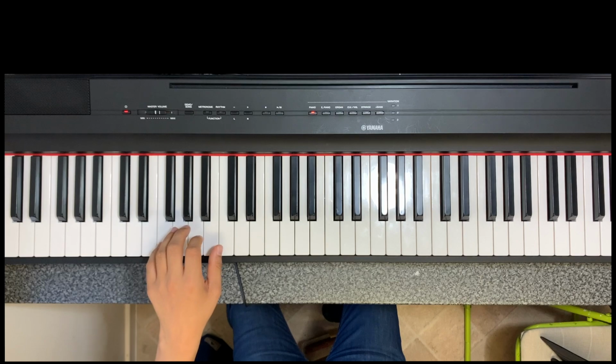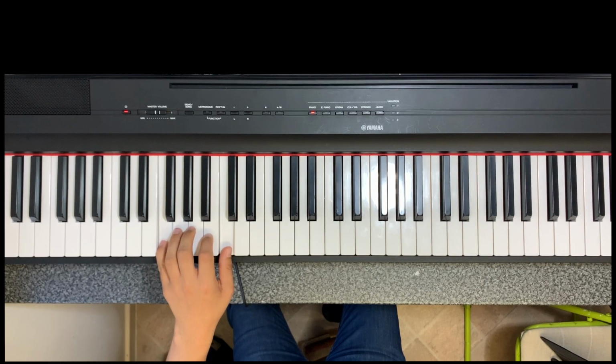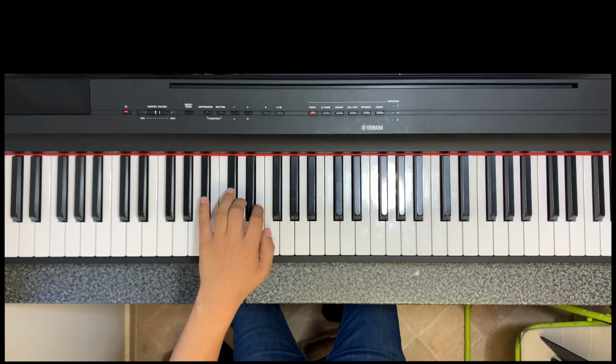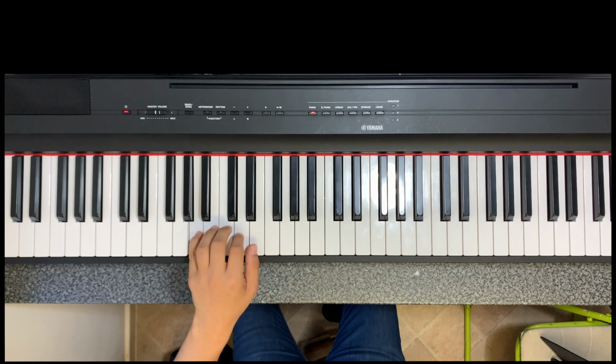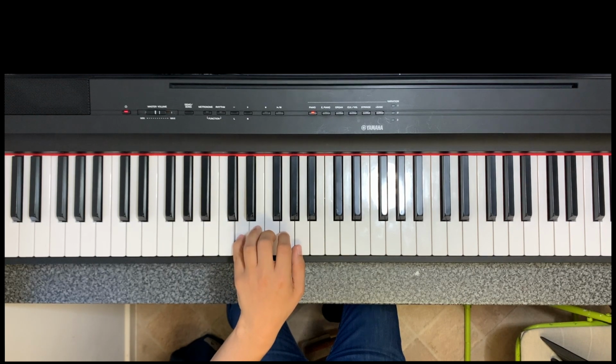And then we go down to the lower F, with 1 on C. And then we move our hand up to 5 on the B flat, with 3 and 1 on D and F, and then back to 5 on the A, with 1 on E. Let me repeat that again for the second time.